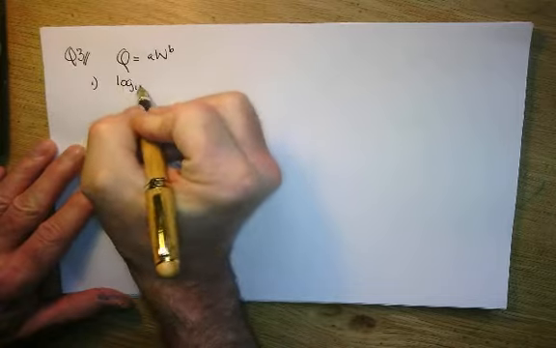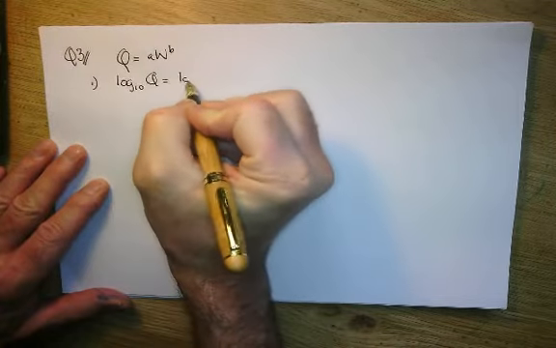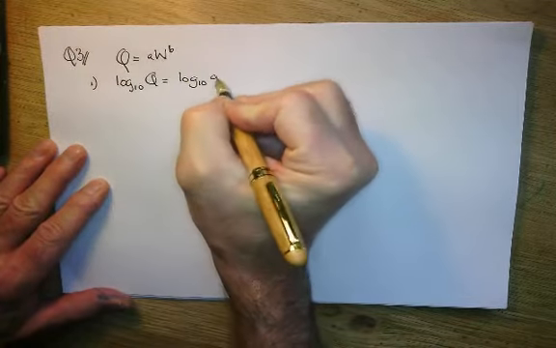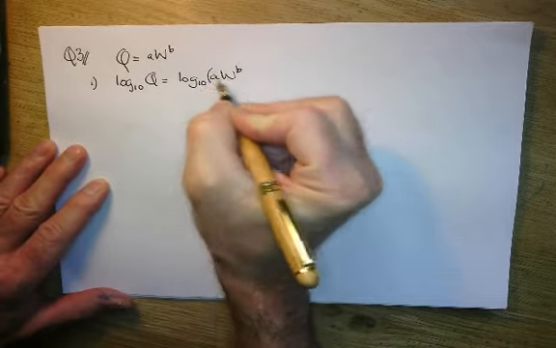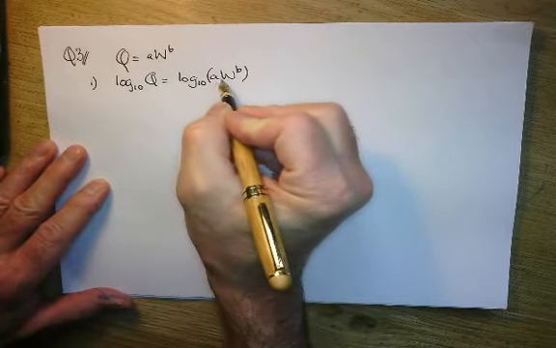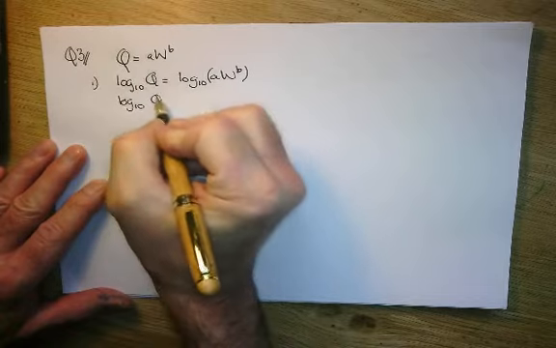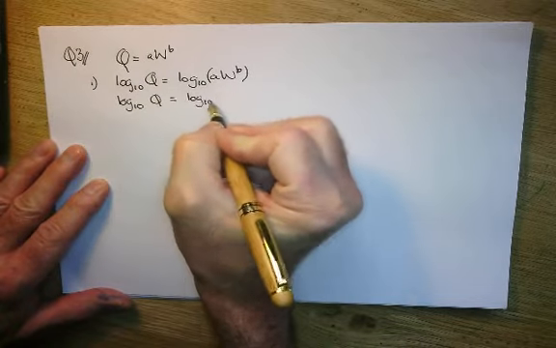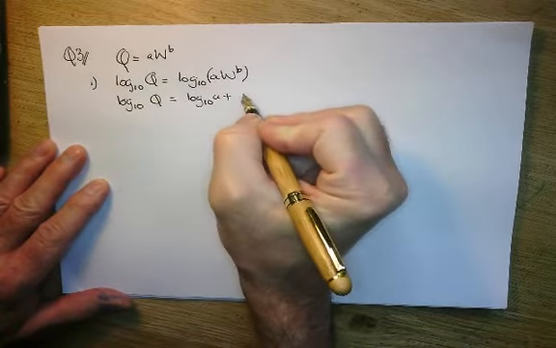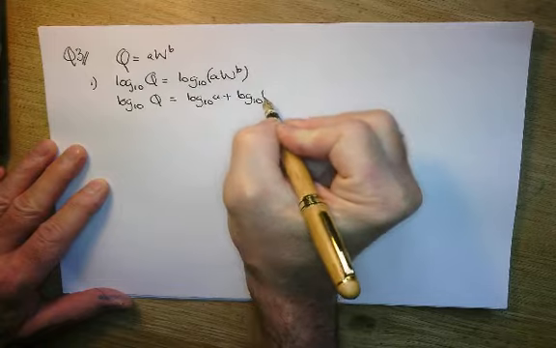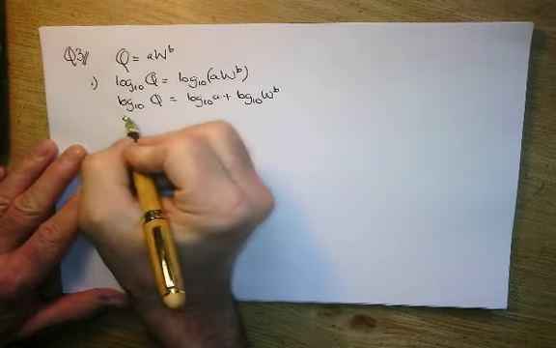So I'm going to do log base 10 on both sides. And then you should know the rules here: if they're multiplied like that, you then add the logs. And what's nice is that they kind of lead you into doing this.